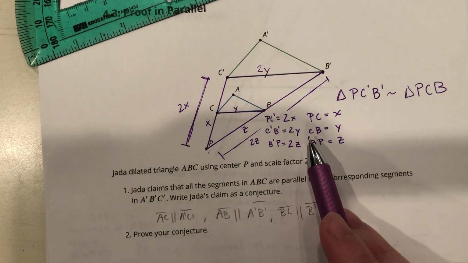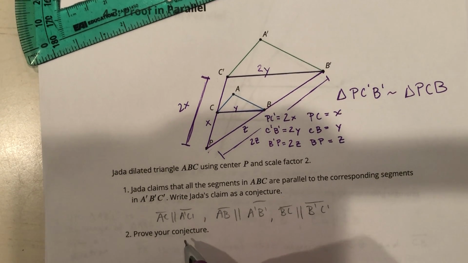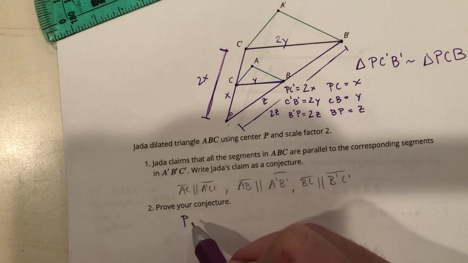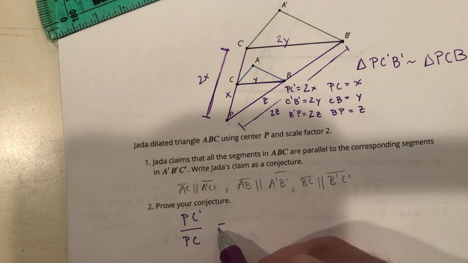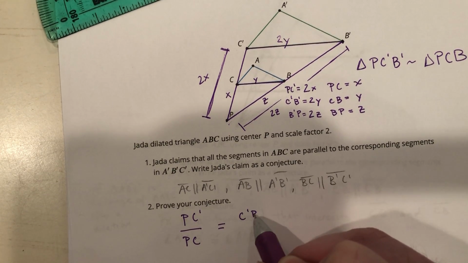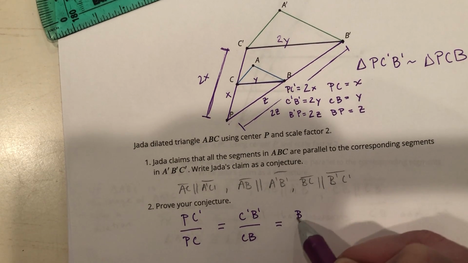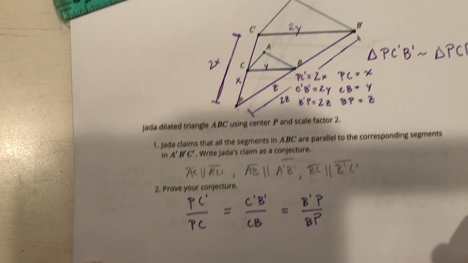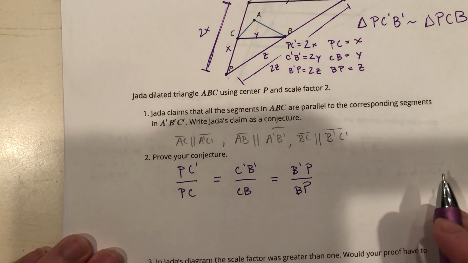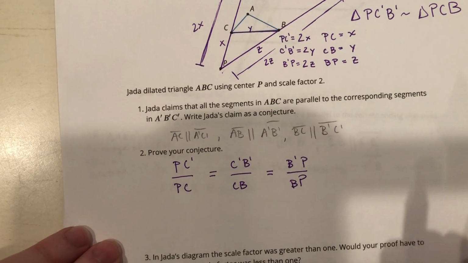And you'll notice if I make proportions now, if I write P C prime over PC equal to C prime B prime over CB equal to B prime P over BP, these are all going to be equivalent, making the triangle have corresponding sides that are proportional.